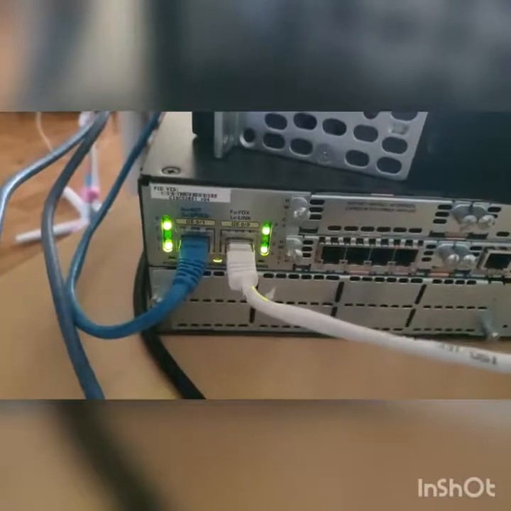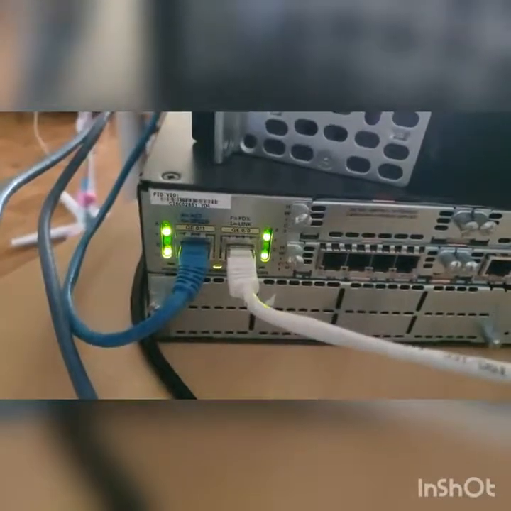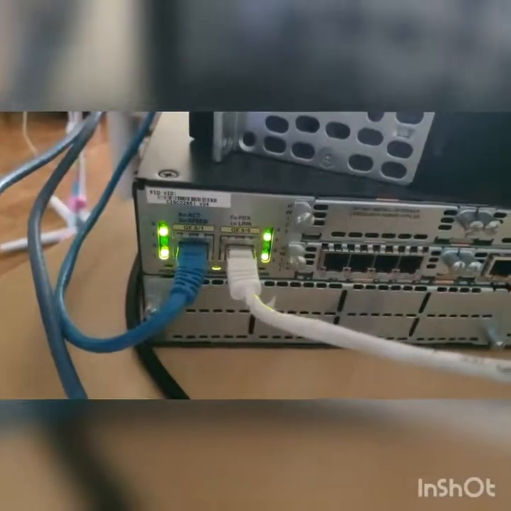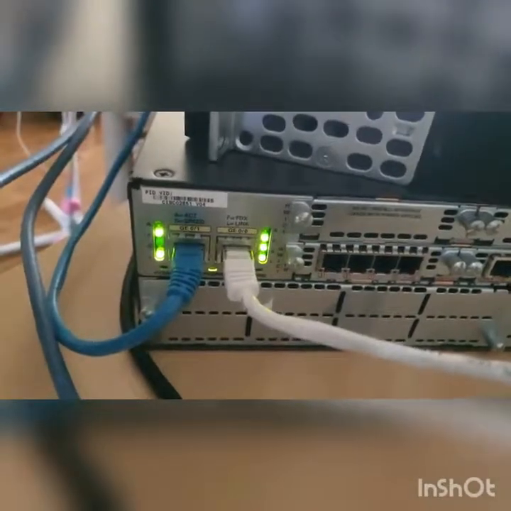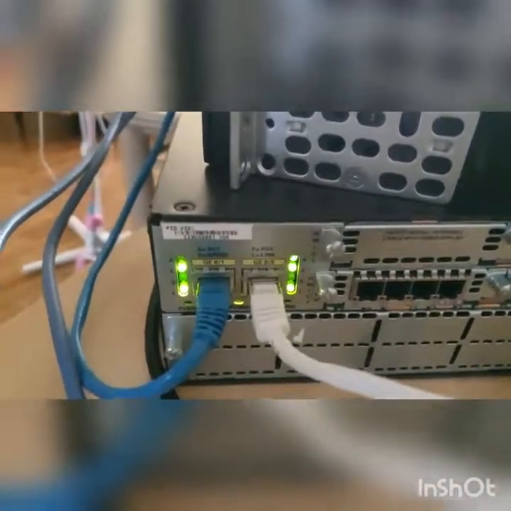Now you can see both gigabit port lights are flashing. Before, only the gigabit 0/0 port was flashing. Now I made interface 0/1 up and put an IP address on that port, so now both ports are flashing.